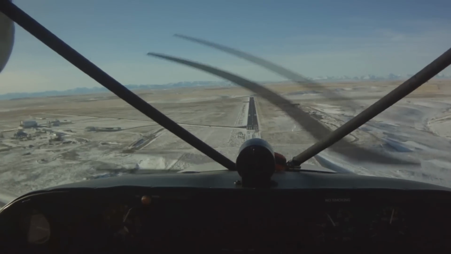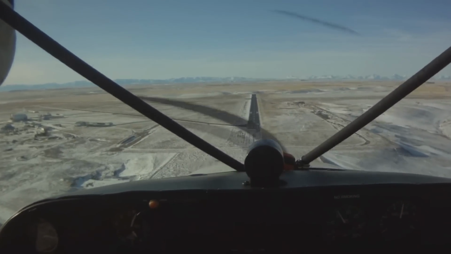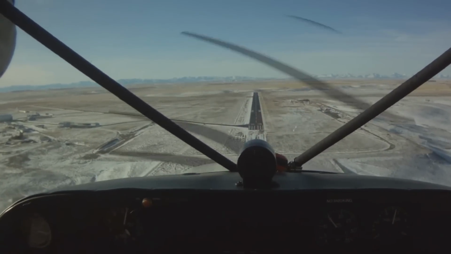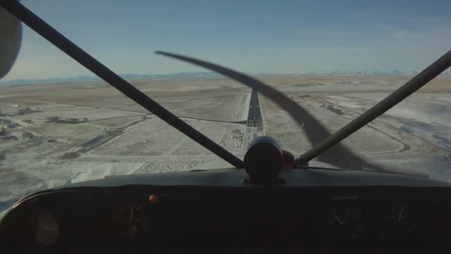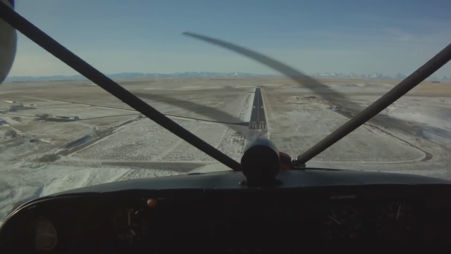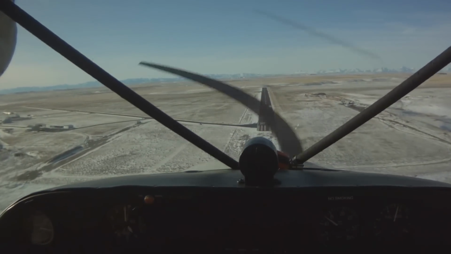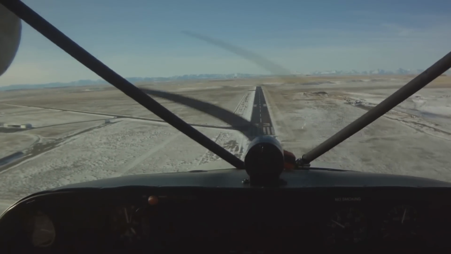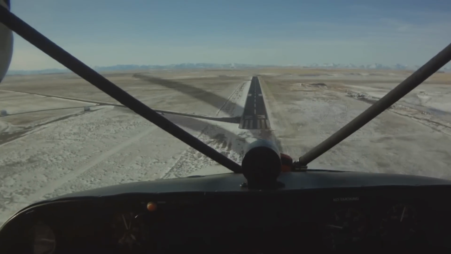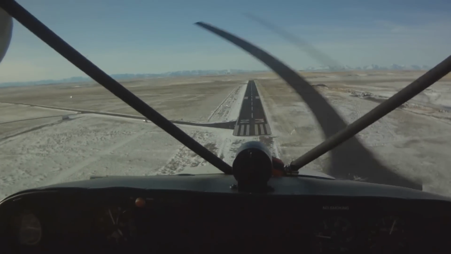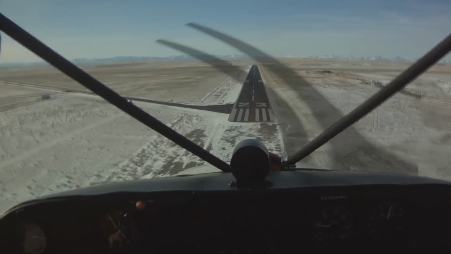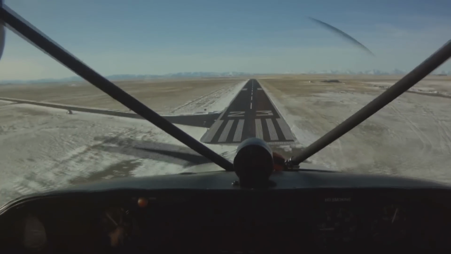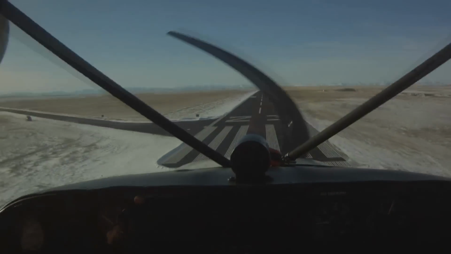Well, let's continue the approach on down to the roundout. Now you may notice that I have a slight right-hand crosswind, but I'm keeping that relationship of the runway above the cowling all the same. And I will take this right on down to the roundout right at the end of the runway. From this point on, I never look at the airspeed indicator. I'm looking for the visual cue so I'm able to react to anything that happens close here to the ground.